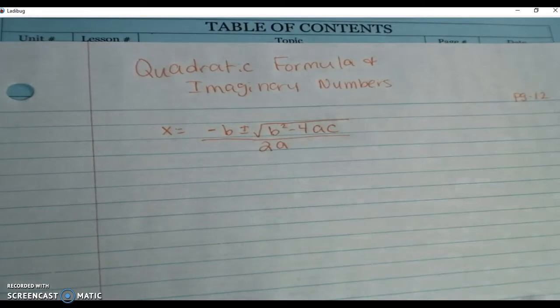So we're writing it down. Let me see if this helps. Better or worse?